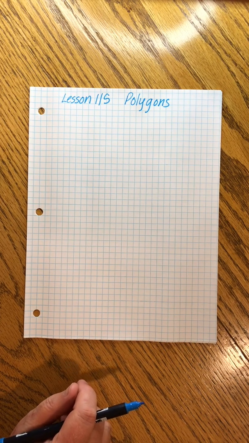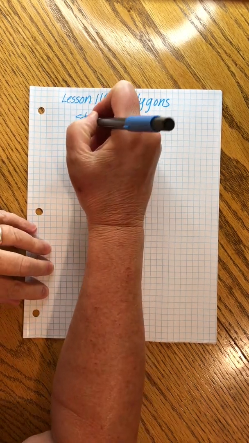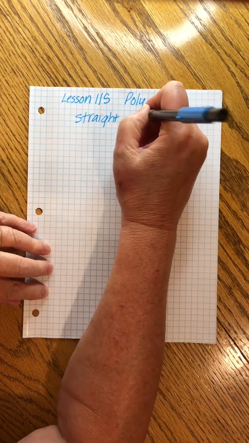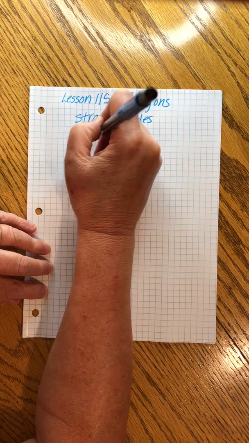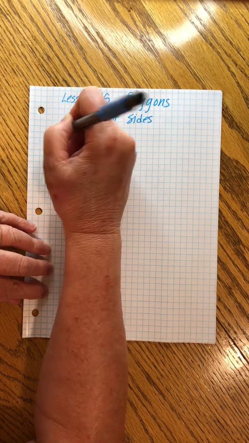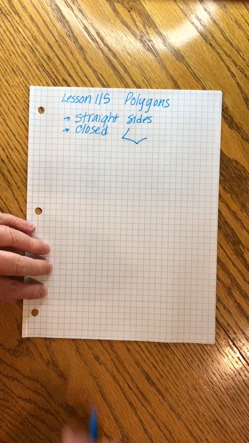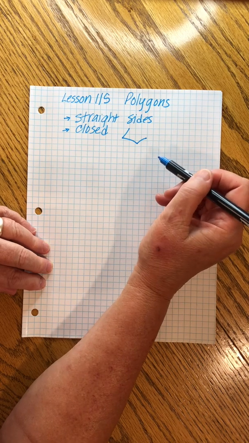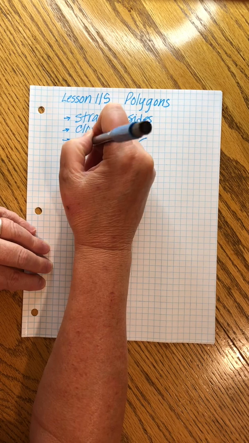Polygons are shapes with straight sides, okay? There's nothing curved. And they are closed. And what I mean by that is that something like that is not a polygon. See, it's not closed, it's open-sided. It can have what we call a cave.